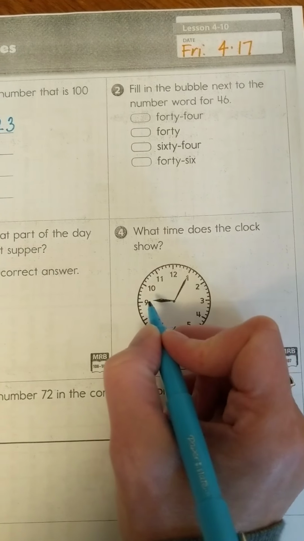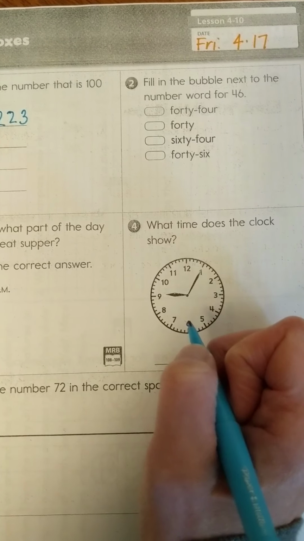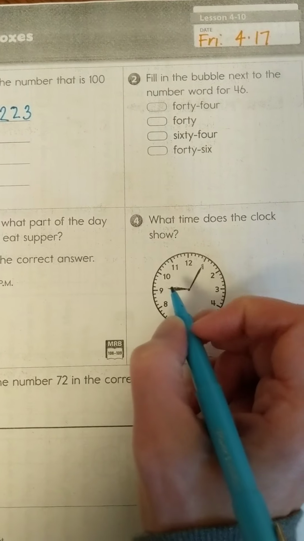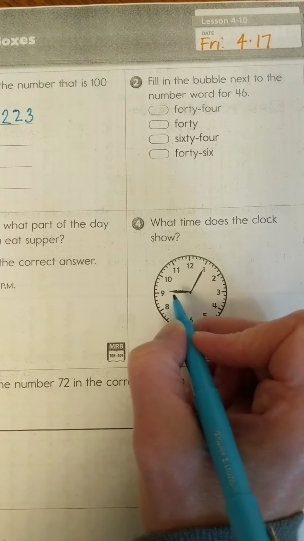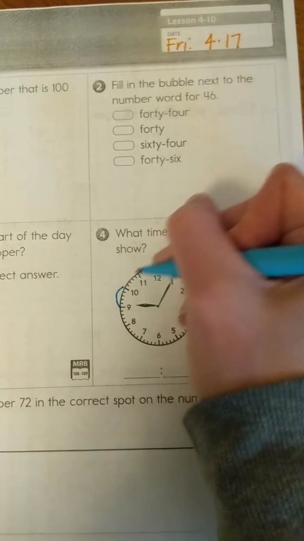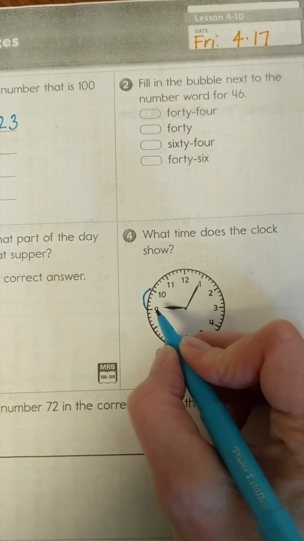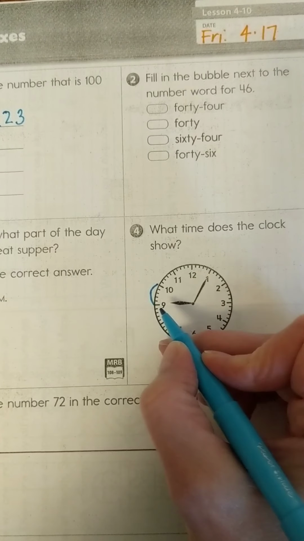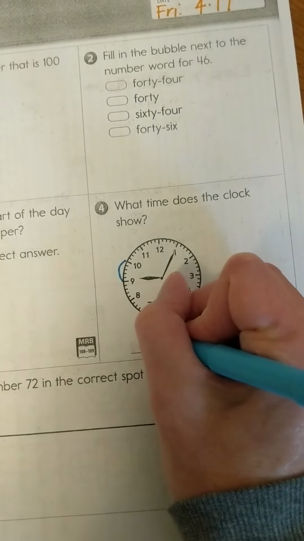Well, when I look, it's pointing almost exactly at 9 o'clock, okay? So it's just a teeny tiny bit after. So I haven't got to the 10 yet, and so since it's still in this 9 to 10 range, my hour is still going to be 9 o'clock. So 9 o'clock is my hour.